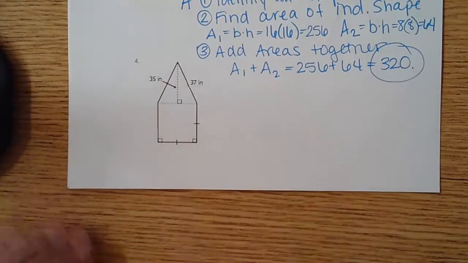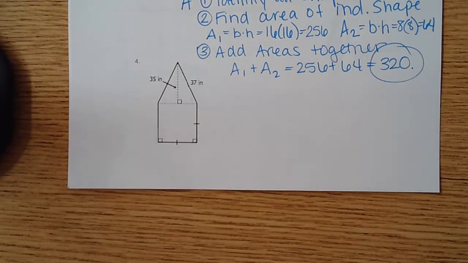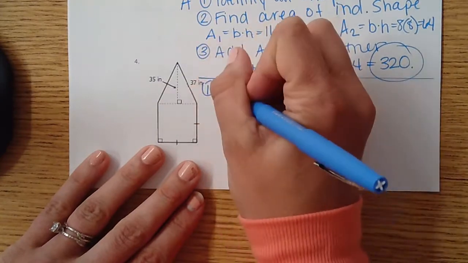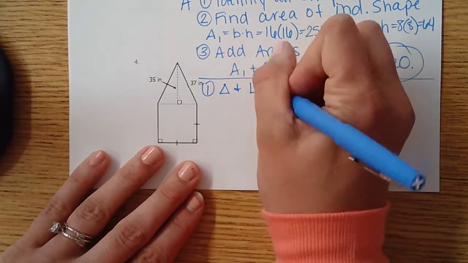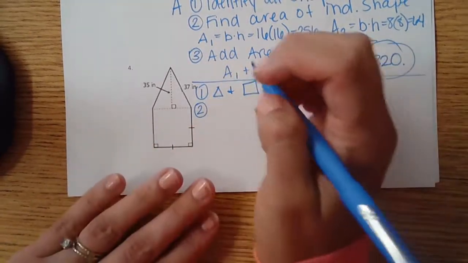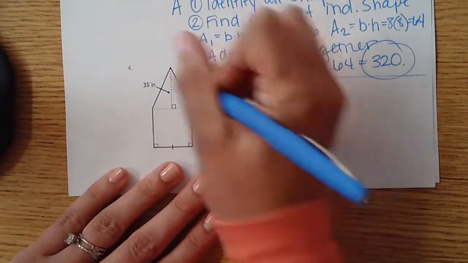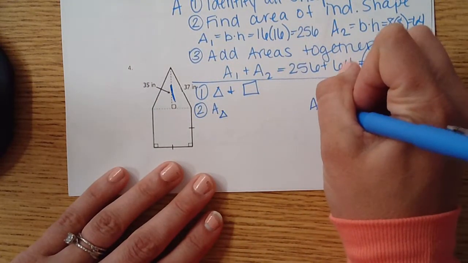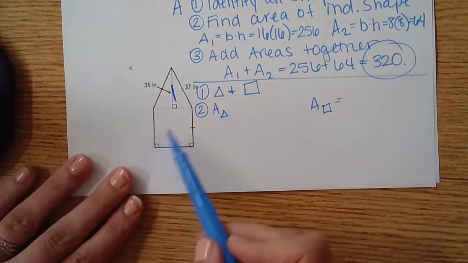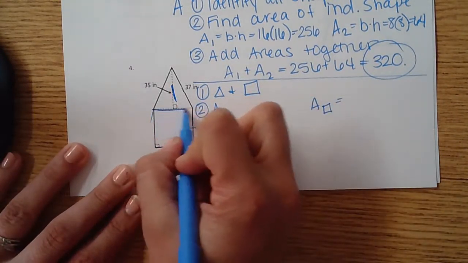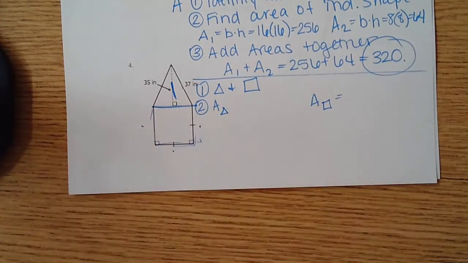All right, last but not least, we have this here. This one's a little tricky. Step 1, I have a triangle and a square. Step 2, we're going to find the areas. Area of figure 1 is a triangle. Area of figure 2 is a square. I am given no information about this square. I need to figure out what this is so that I know what all 4 of these are.